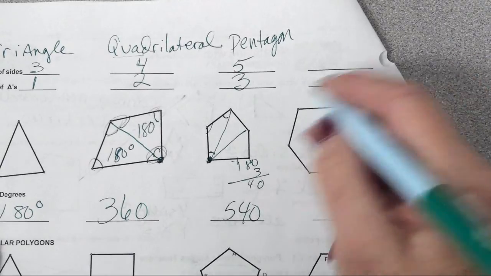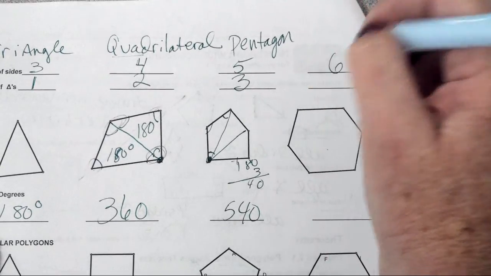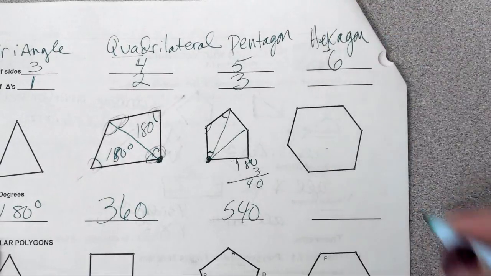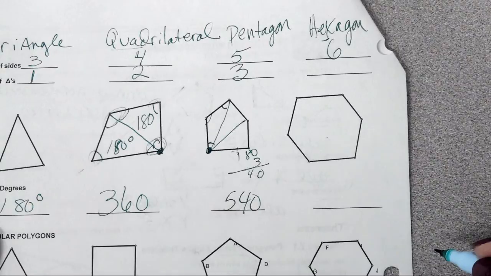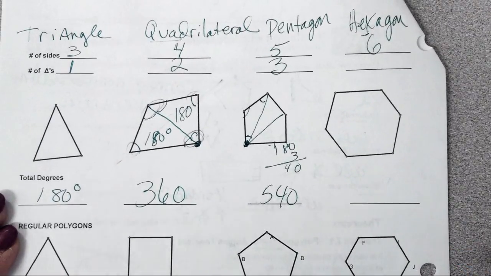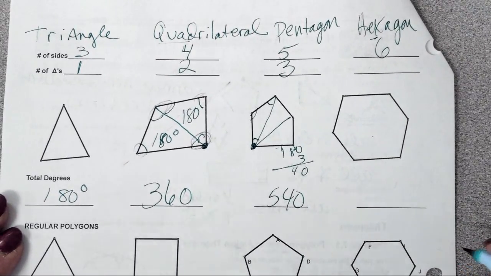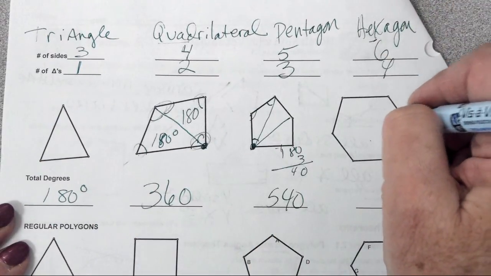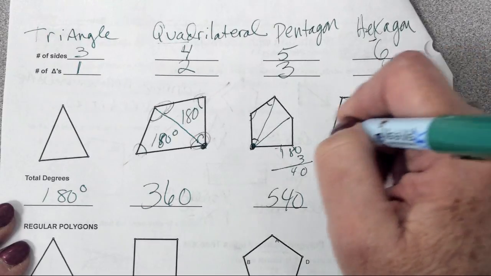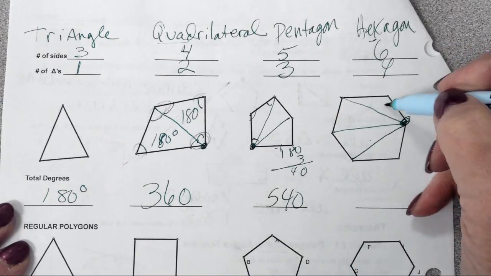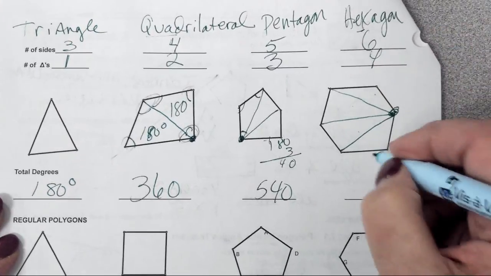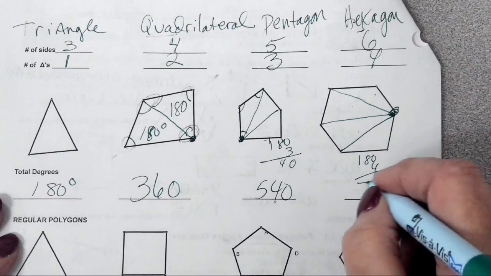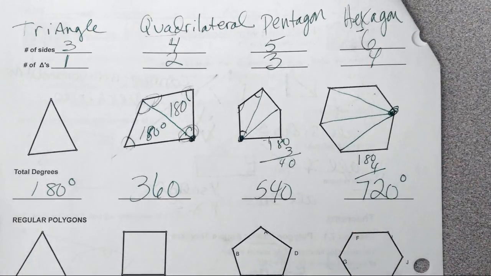Okay, and a 6-sided figure is called a hexagon. 6 has an X in it, hex has an X in it. Can you guess how many triangles we're going to cut this into? 4. Yeah, if we look at the pattern, we can see the next one should be 4, shouldn't it? Again, pick any vertex you want, connect it to all the non-consecutives, and sure enough, we've got 4 triangles. And 180 times 4 is 720.